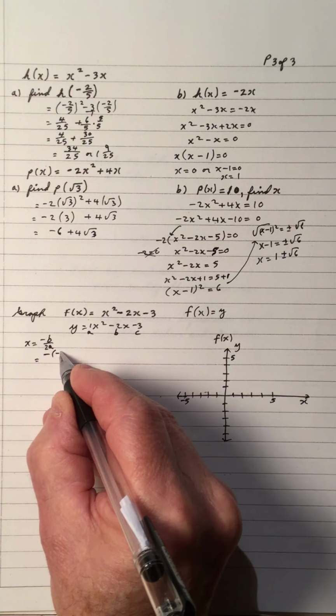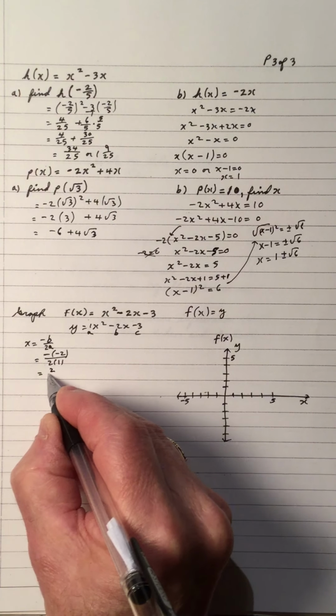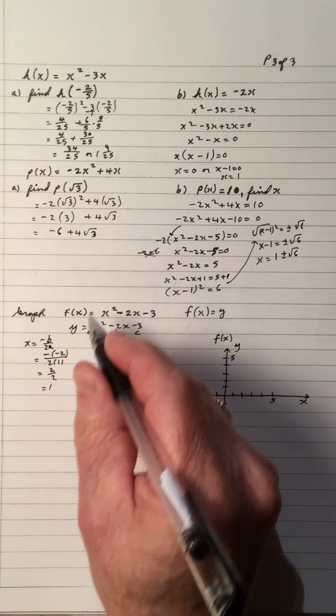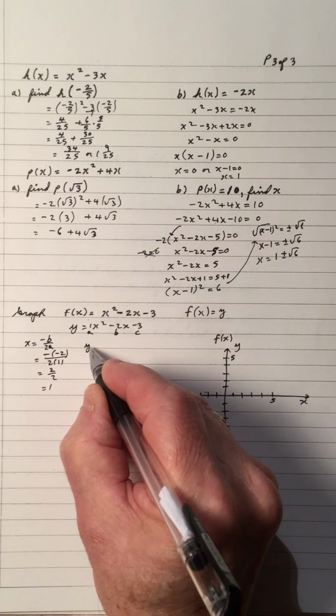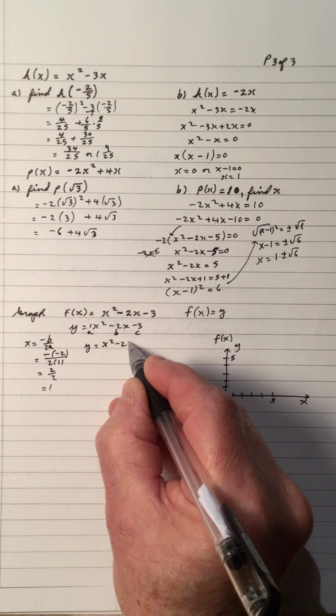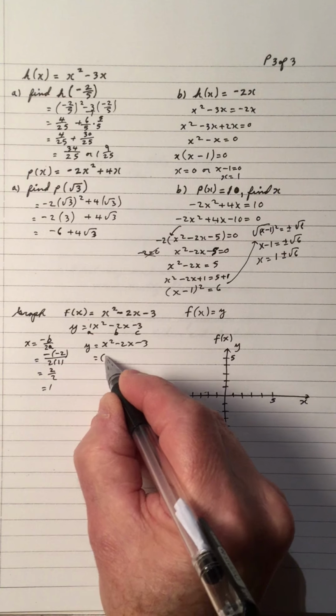So it's the negative of negative 2 over 2 times 1. That's 2 over 2, which is 1. So when I plug that back in, I'm going to write down the equation. So I'm putting in x is 1.